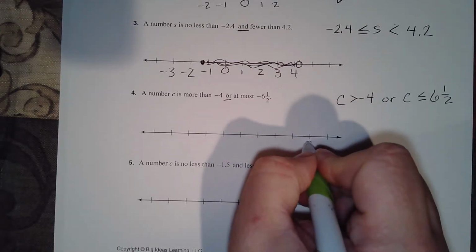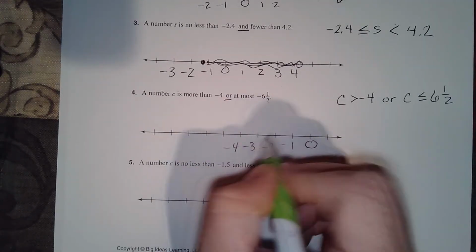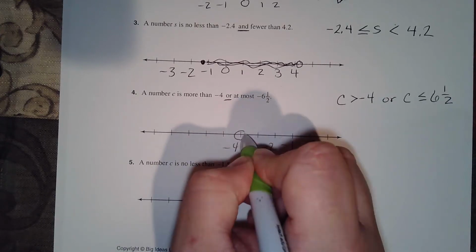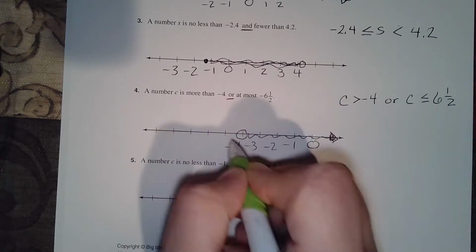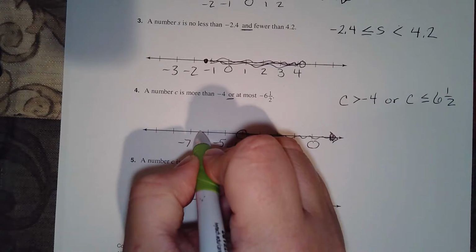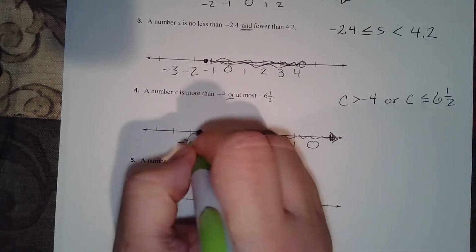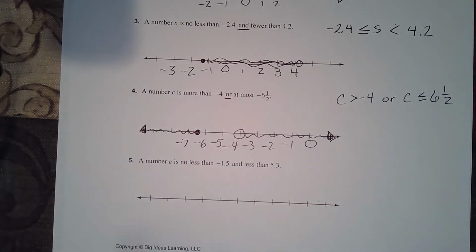So -1, -2, -3, -4. So we have -4. C is greater than that, and it's an open circle, so we're going to shade right. -5, -6, -7, and we are literally right between, but we're going to have a solid circle there, and it's going to be smaller, so we're going to shade left. Now, we have those two things.